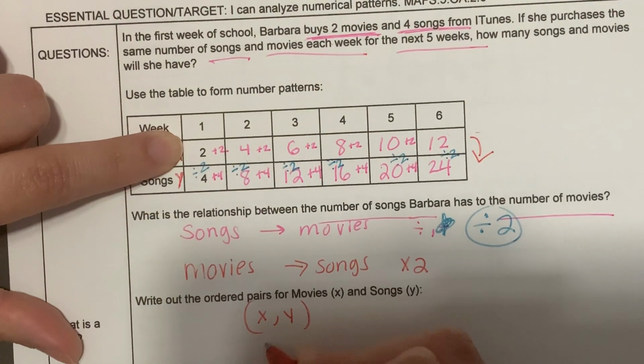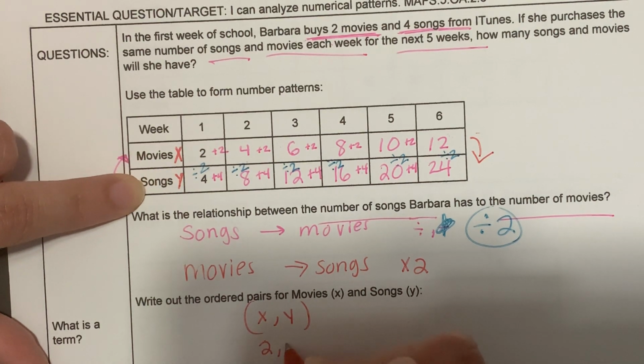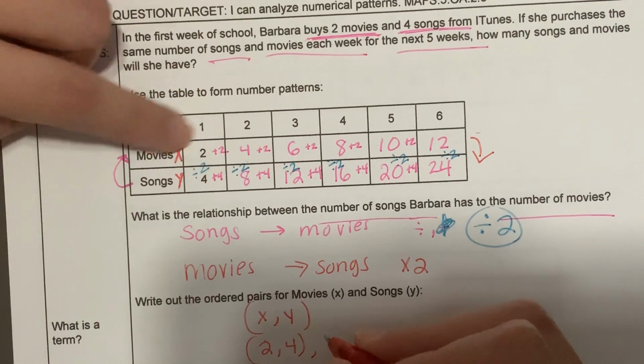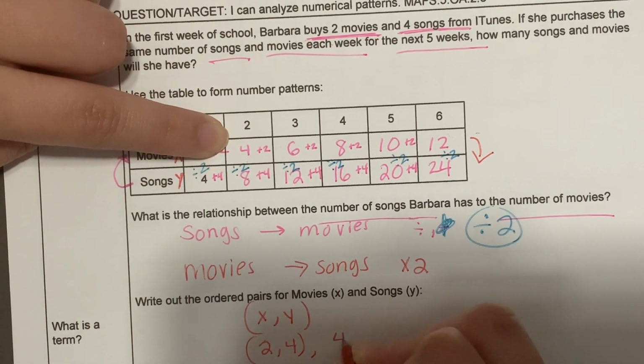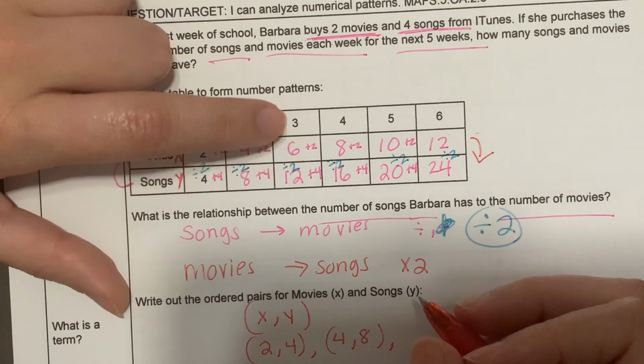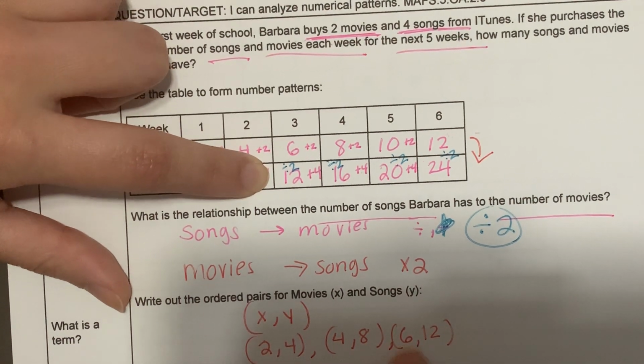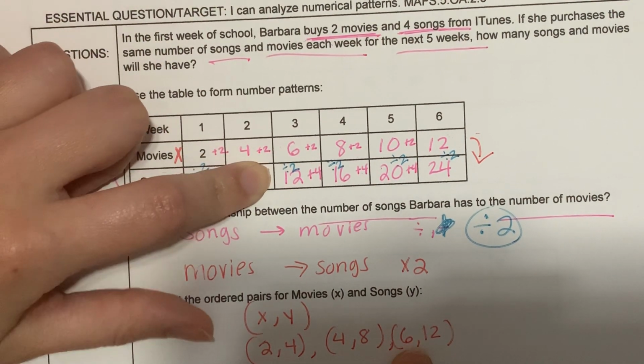So here my first ordered pair is going to be 2, 4. Then I'm going to have this X, which is 4, 8. Then I'm going to have this X, which is 6, and this Y, 12. And I put the parentheses so you can see the different ordered pairs.